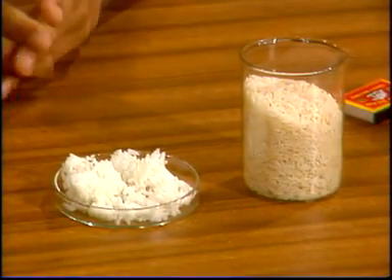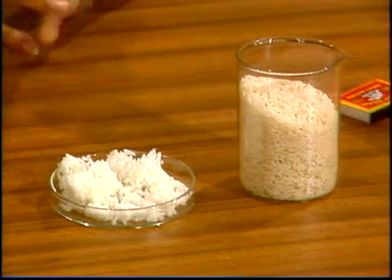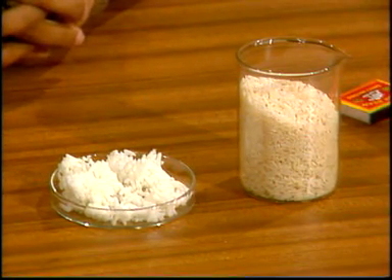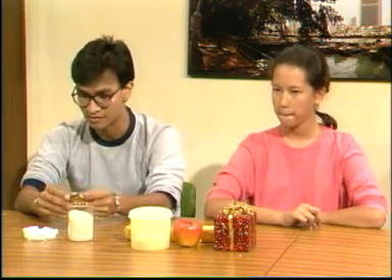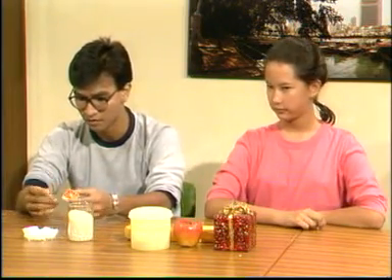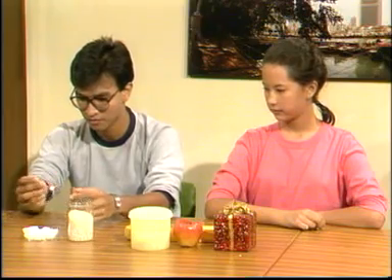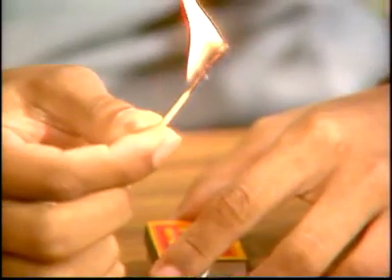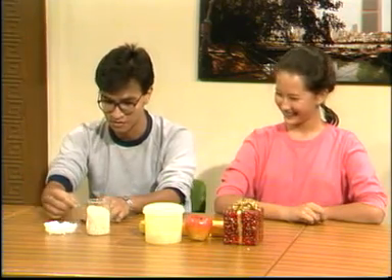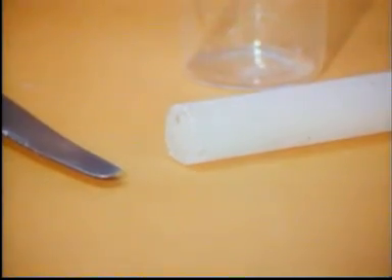Do you think I can change this cooked rice back into the uncooked rice? No, it's impossible. We say that this change cannot be reversed, or it is irreversible. Here's another example. A burned matchstick. The change is also irreversible. Let's see a film to see more changes.